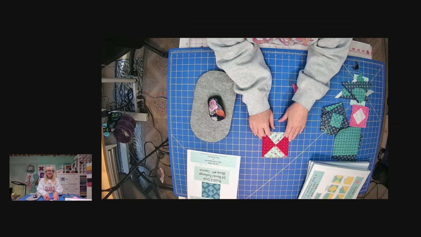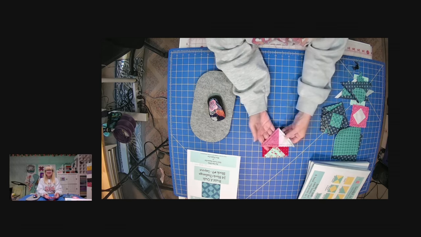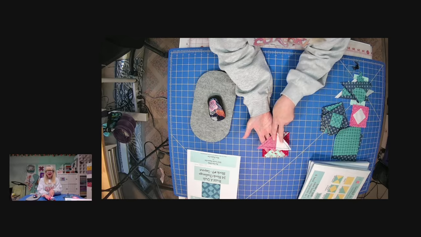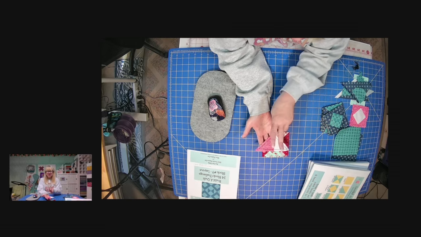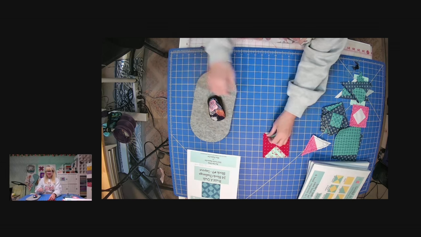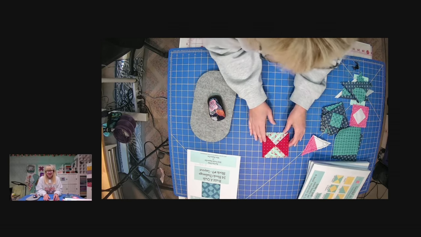Now you'll get all of this information in that how-to video, but the quarter square triangle is actually made of 2 exact halves. So you would make 2 halves that look exactly the same. You don't flip your colors, you don't rotate your piece. 2 just like this. When they come together, they'll make your quarter square triangle.